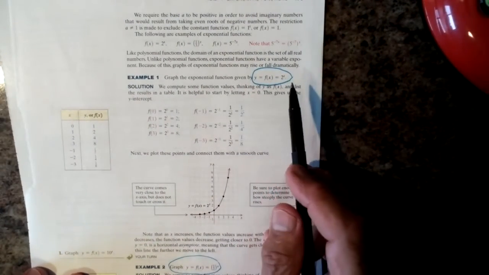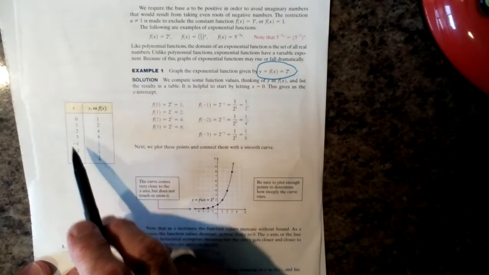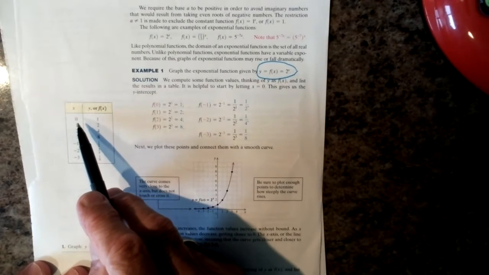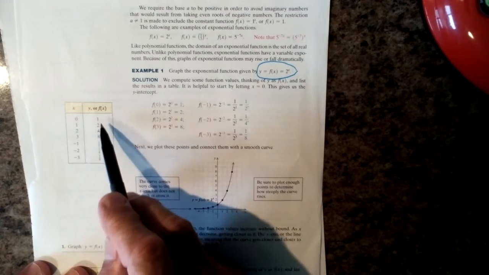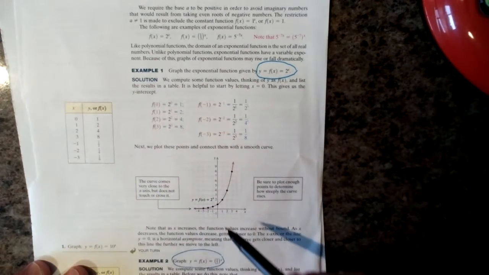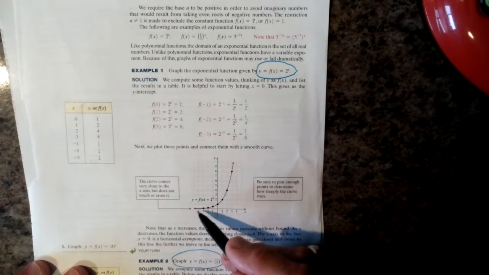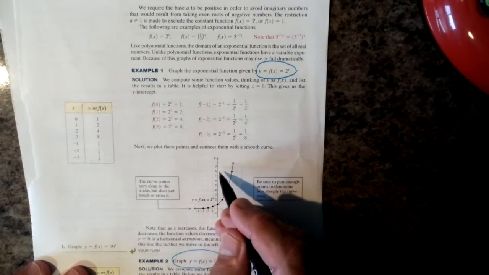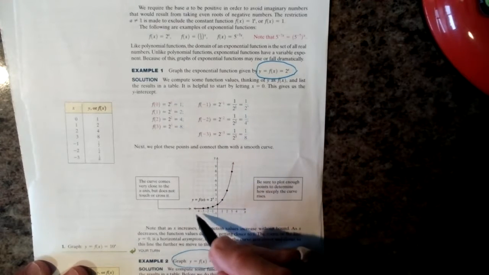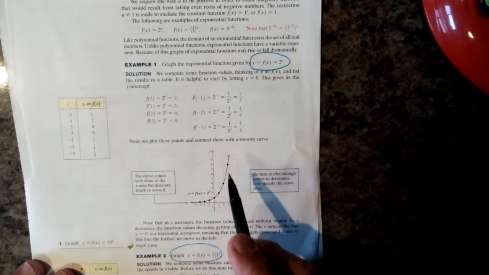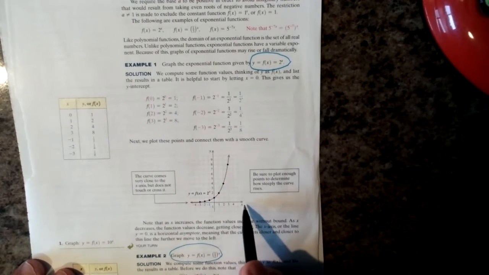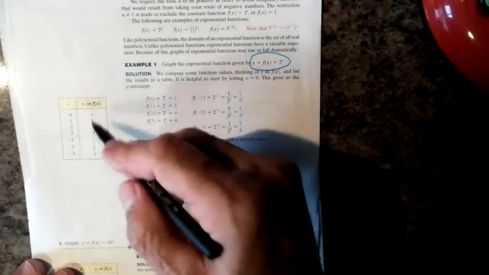Now, some examples here. This one, 2 to the x. What we do is take some numbers and plug them in, to see whether x is 0, positive or negative, y is always positive. Since y is positive, the graph is always above the x-axis. These are all the positive y's here. See, that's the shape of the graph. Most of the graphs in this chapter look very similar. They are all above the x-axis when we plug in the numbers.